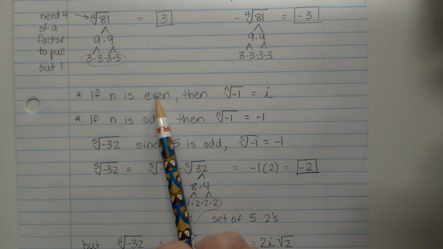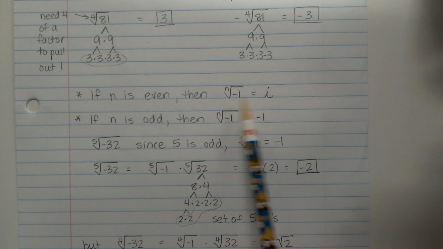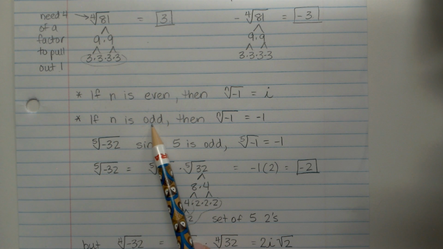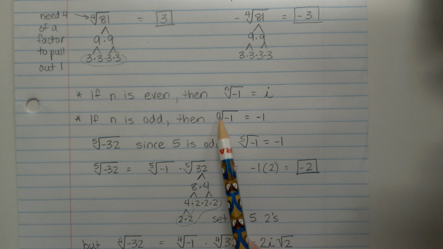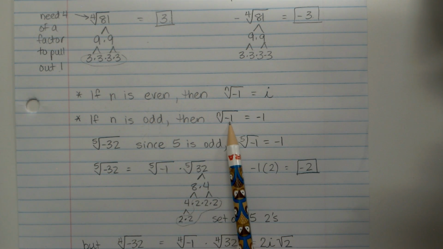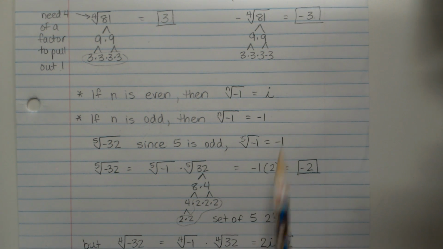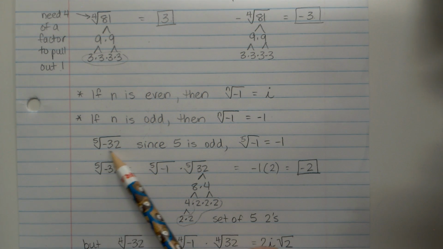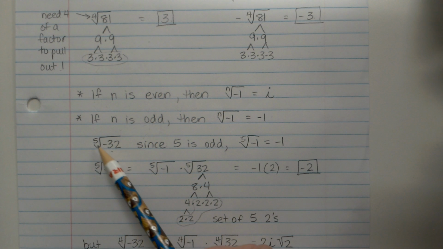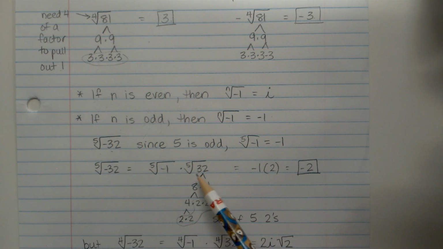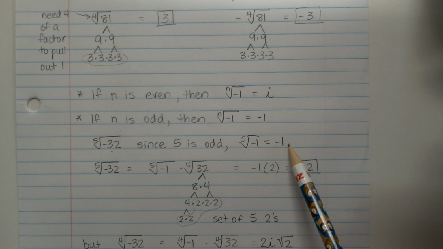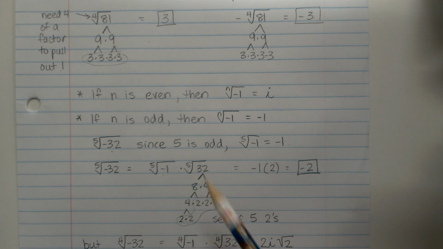If the root is even, then the root of -1 is i. But if the root is odd, then the nth root of -1 is simply -1, because you can actually multiply -1 in an odd number of times and get -1, so you're fine. So here's the 5th root. That's an odd root. n is odd. So since n is odd, this becomes -1, so we can have a -1 here. That's what gets pulled out.